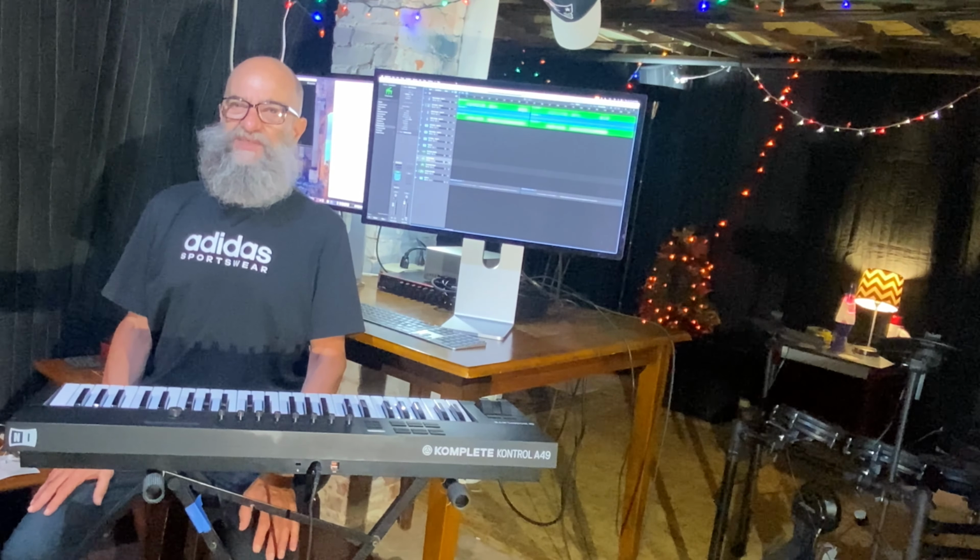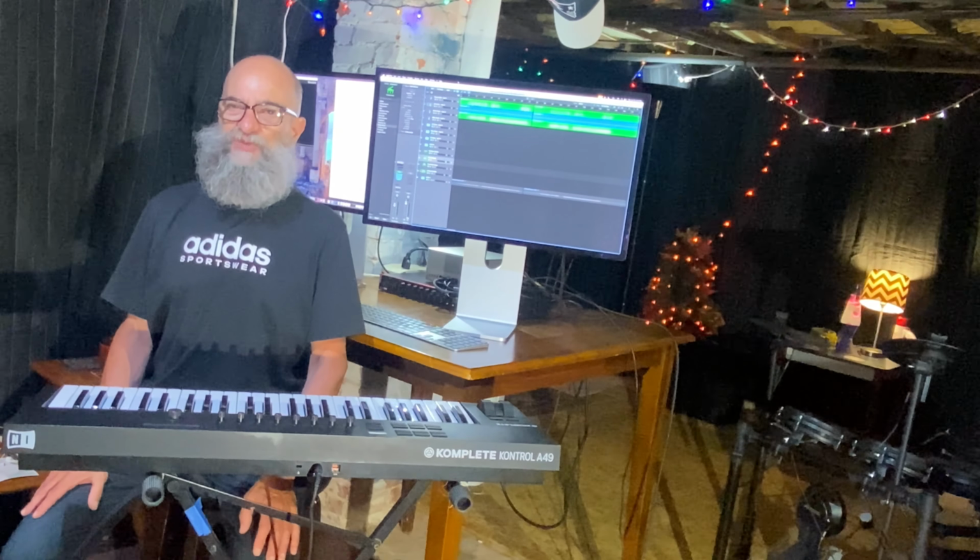Latency doesn't have to kill your recording, production, or jam session. With the right tools and a few smart settings, you can stay in the groove and focus on the music.